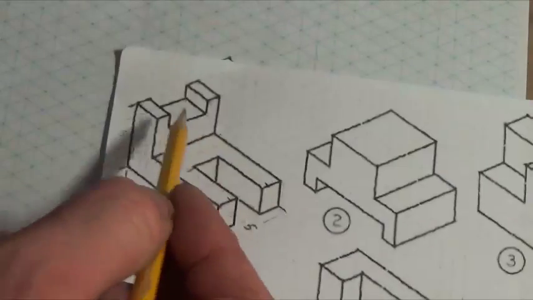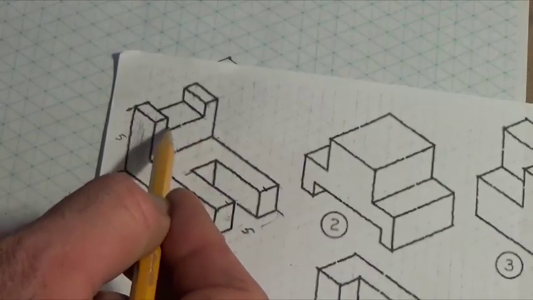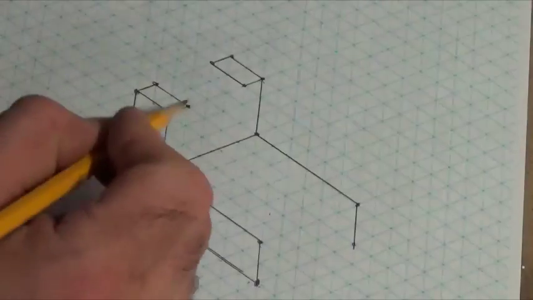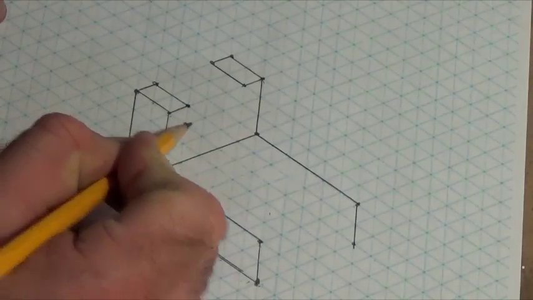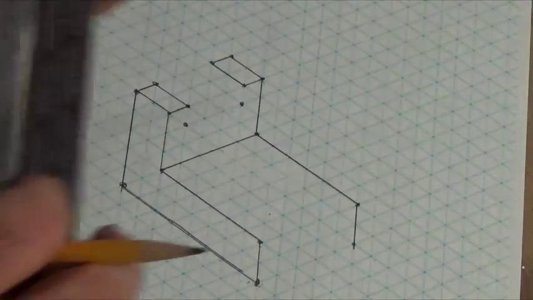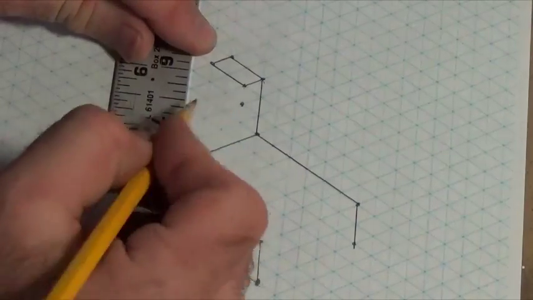Okay, so now let's do this little cutout here, which is down 1 and over 1, 2, 3. So we'll go down 1, over 1, 2, 3, and again it's down 1 from that side. So we can connect those points.